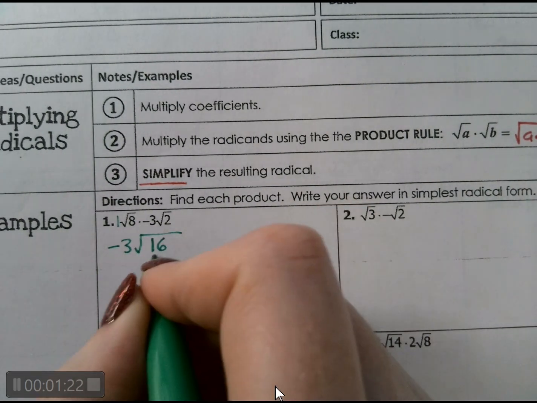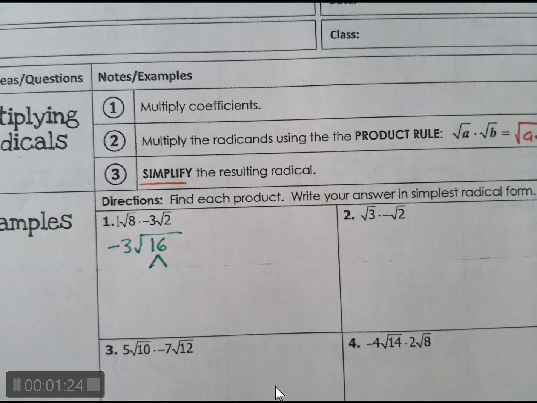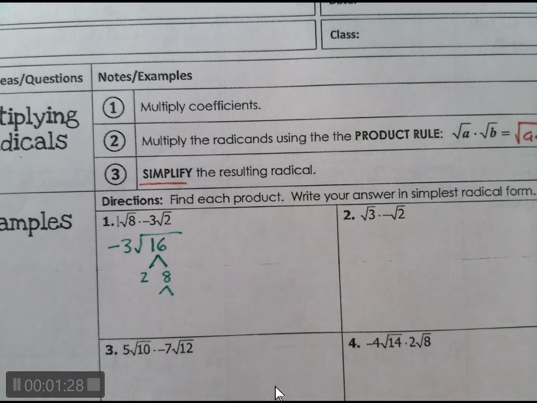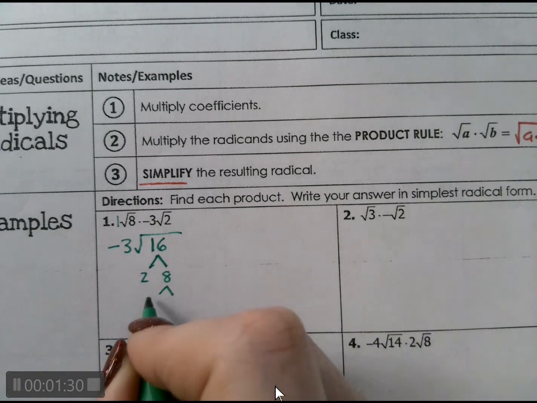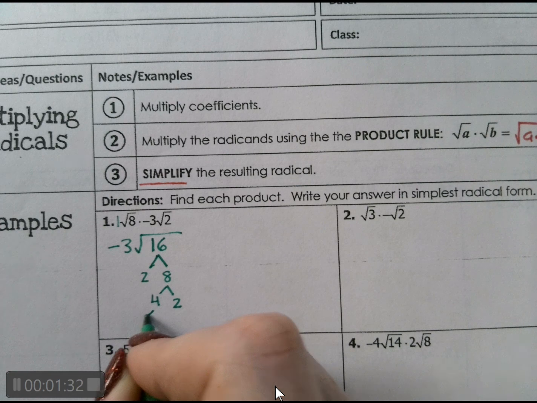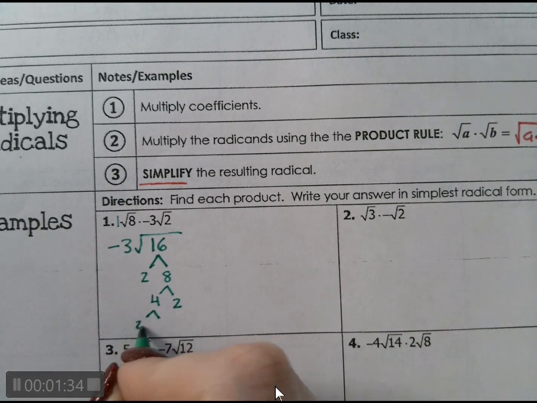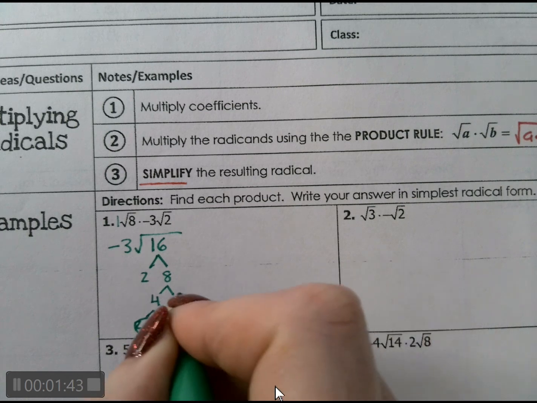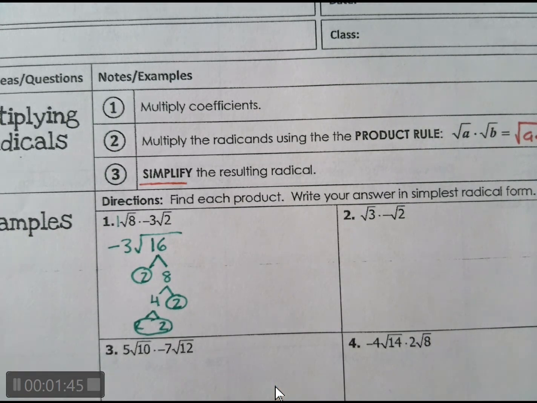So give me the factors of 16. I'm going to say 8 and 2. Factors of 8, 4 and 2. Factors of 4, 2 and 2. So then we are going to circle all of our pairs. I have a pair here and a pair here. Because I have 2 pairs, I'm going to put 2 2's on the outside.